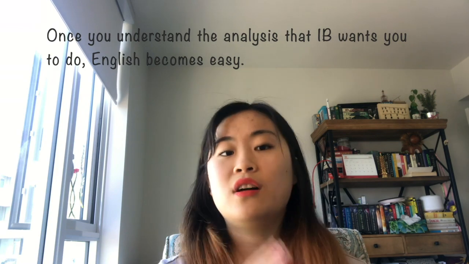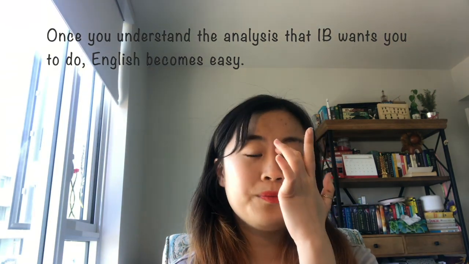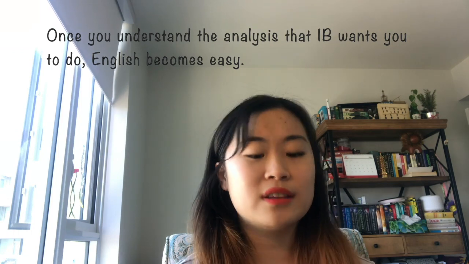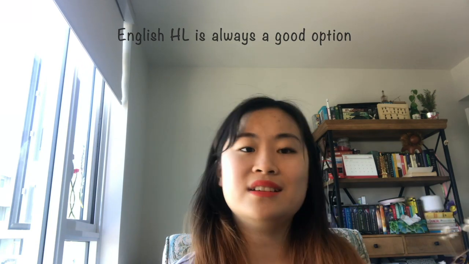Once you start to get the hang of how to approach a text, to break it down into the stylistic features and the author's intent and the tone and the mood and the context and everything, once you start to understand how to do that, it becomes an automatic process. Like when you get a text, your brain will just click. Side note, if you don't know which HLs to take, I think Group 1 HL is a good one to take because the HL course and the SL course aren't that different.